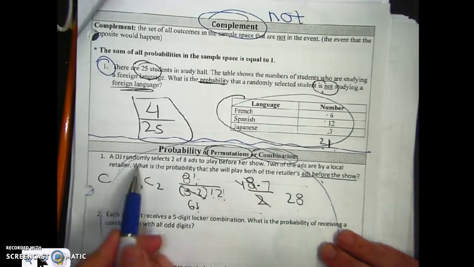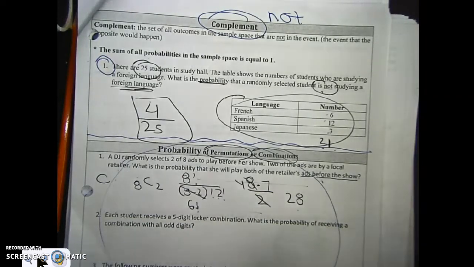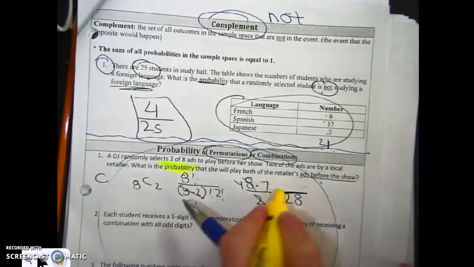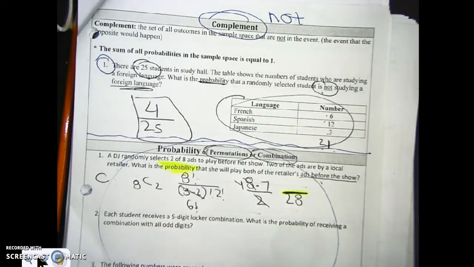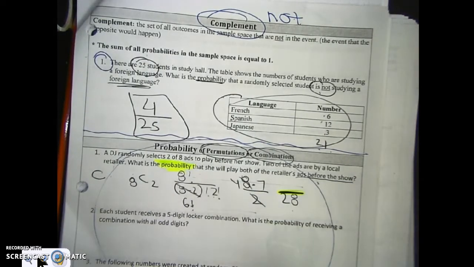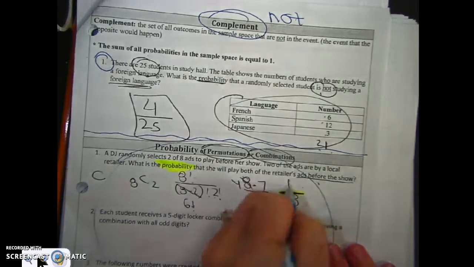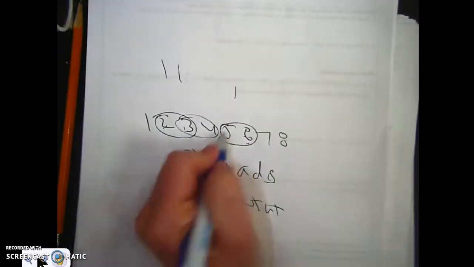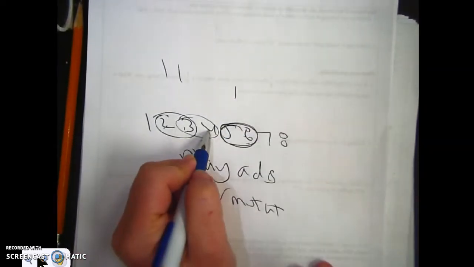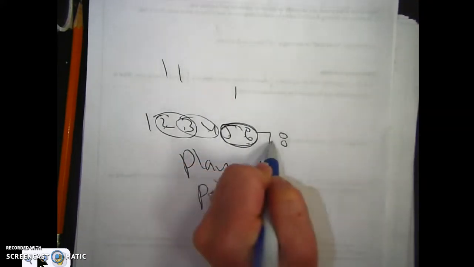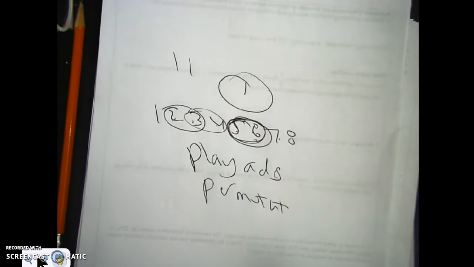That would be if it says how many ways, but it says what is the probability. So since it says probability, I need to put the line like that. It's a fraction. So they want to know what's the probability of playing both of the ones. Well, there's only one way, because if you play both of them, I'll be happy. There isn't multiple ways that I'll be happy. If I want you to play ads 5 and 6, I'm not going to be happy if you give me ads 4 and 5. I'm not going to be happy if you give me ads 6 and 7. I need 5 and 6. That's one option.